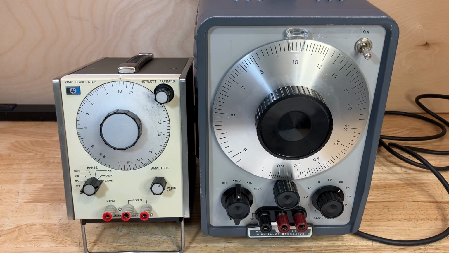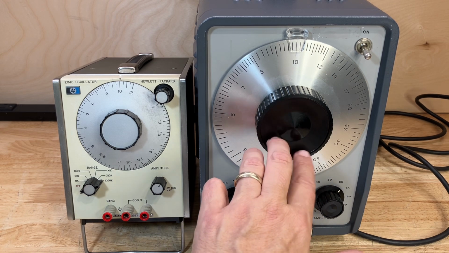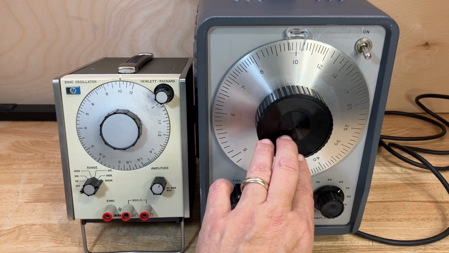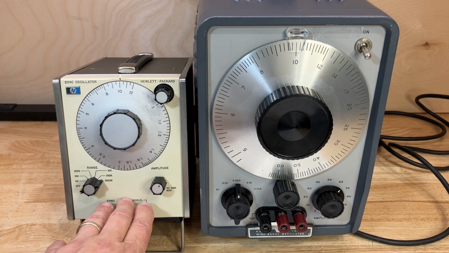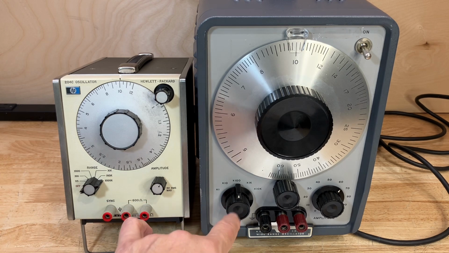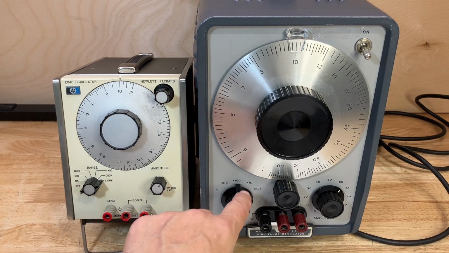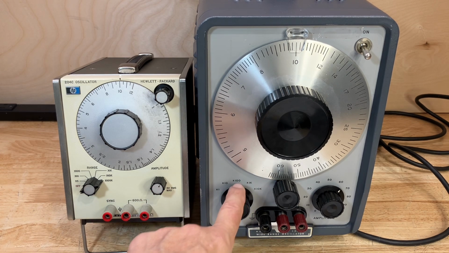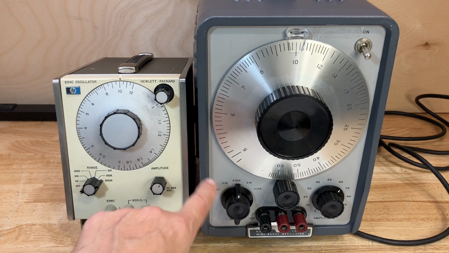On the bench today, we have two pieces of Hewlett-Packard test equipment. On the right, we have the HP200CD, which we have featured in previous videos on this channel. And on the left, we have the HP204C. Both of these are examples of Wien bridge oscillators. The 200CD is a tube-based oscillator, and the 204C is an all-transistorized solid-state version of the same oscillator.